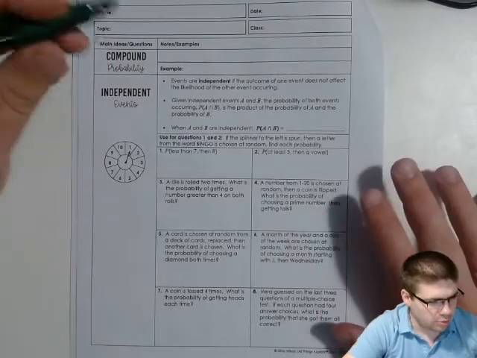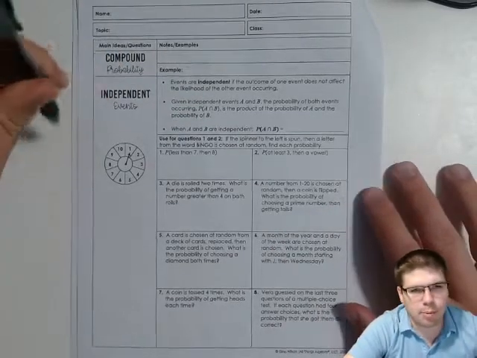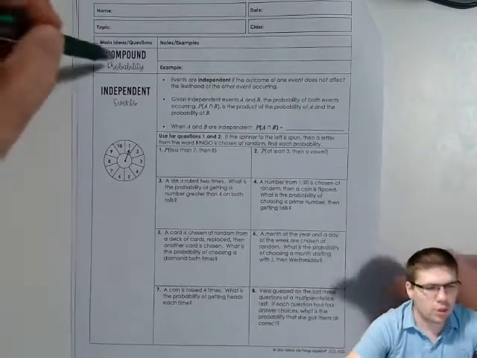Hey Geometry, welcome to our third section of probability. In this section we're going to get into compound probability.